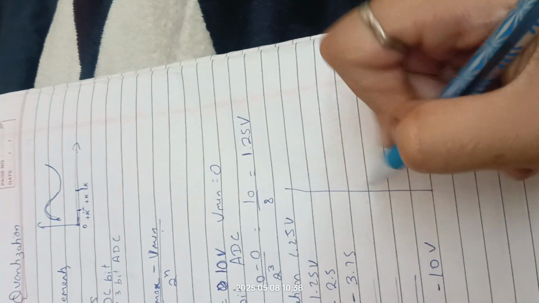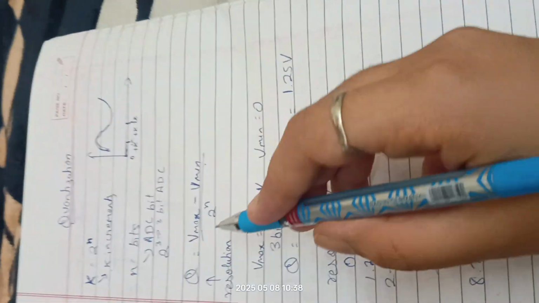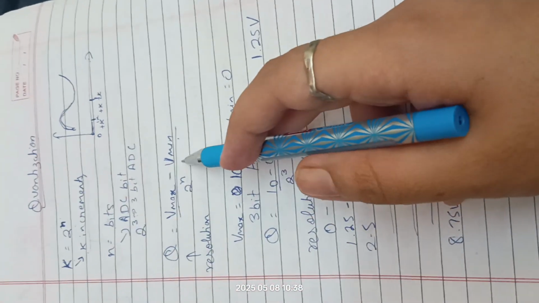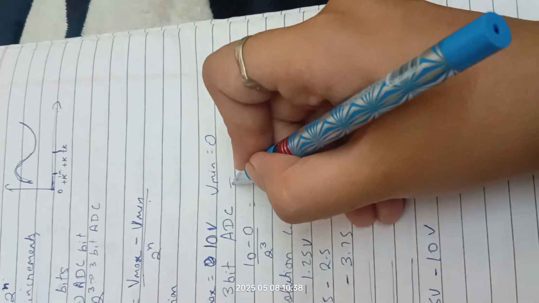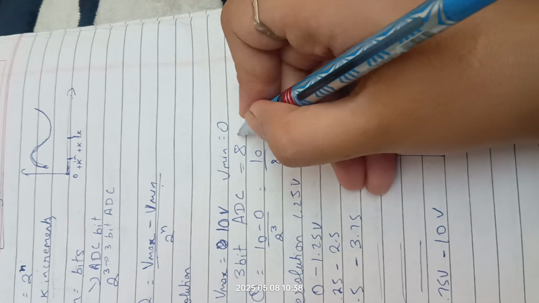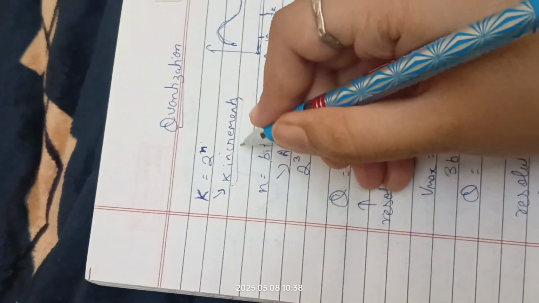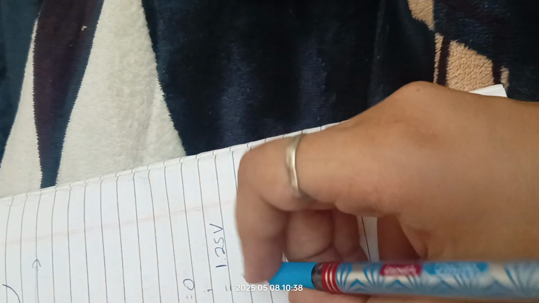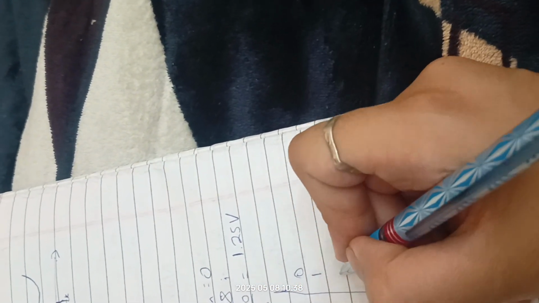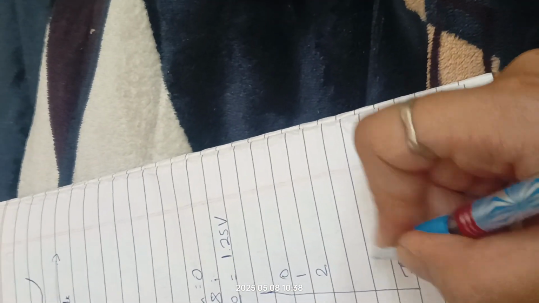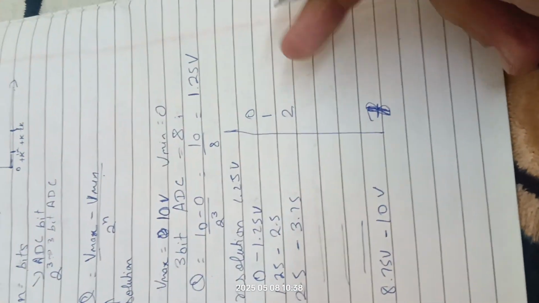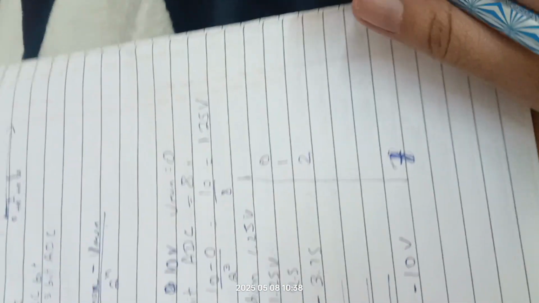So how many states are there? It is 2 and power is 3, so it gives us 8. So there should be 8 increments, right? So there should be 8 states. Let's count: 0, 1, 2, and it should be 7 actually. So 8 states. We take this state as 0.